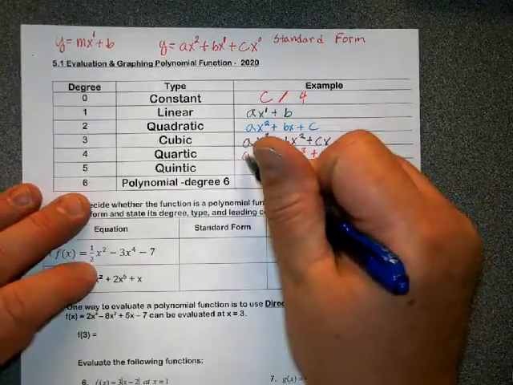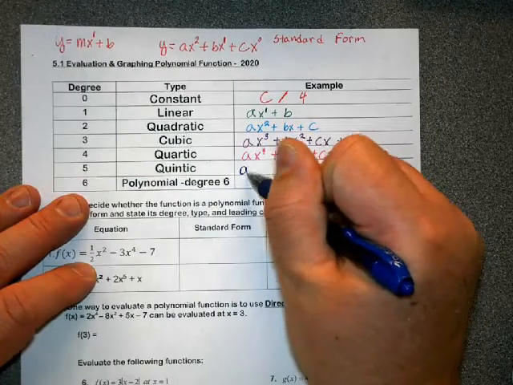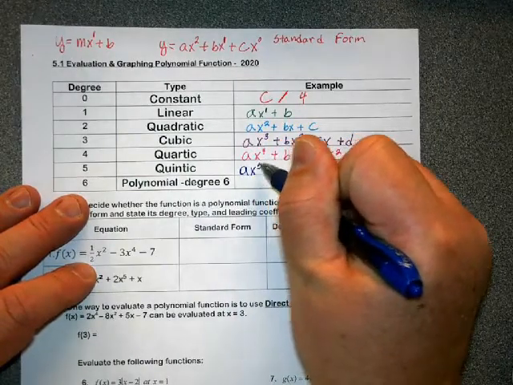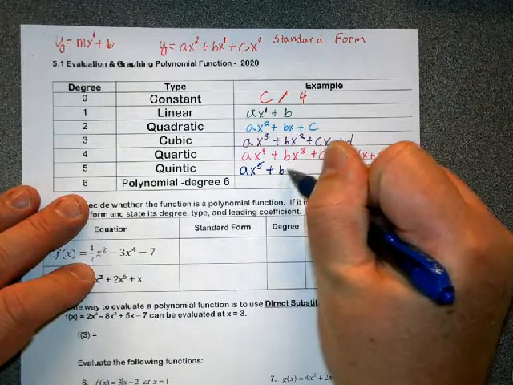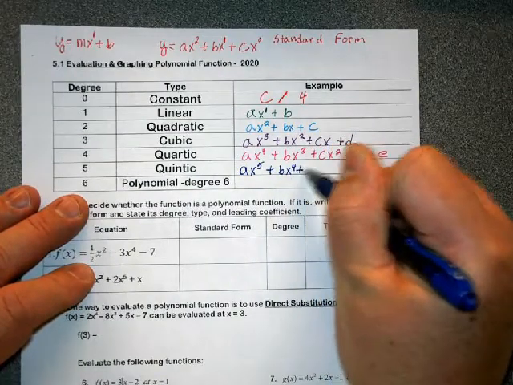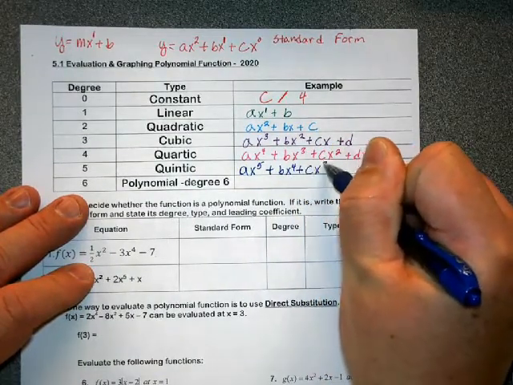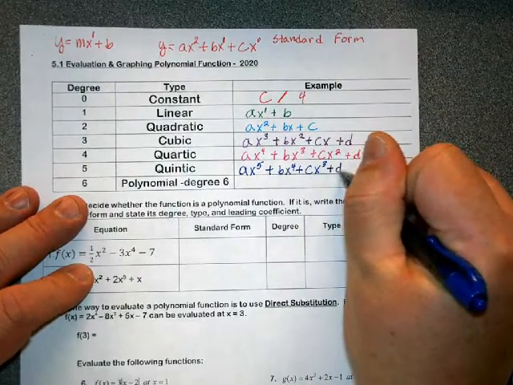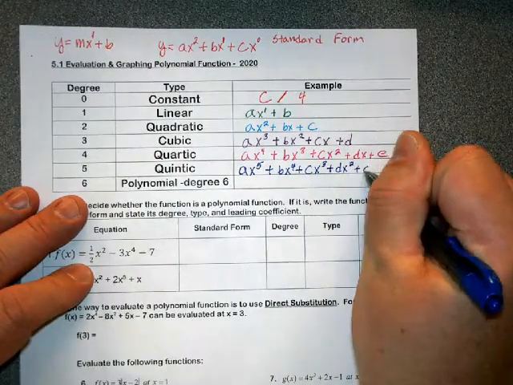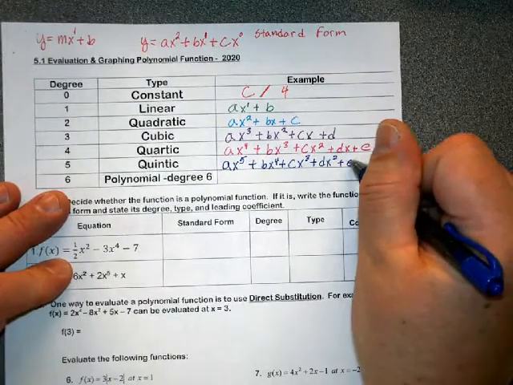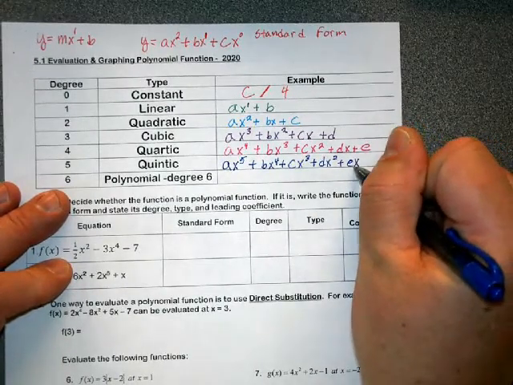Holy moly. ax to the 5th plus bx to the 4th plus cx to the 3rd plus dx squared plus ex to the 1st plus an f.